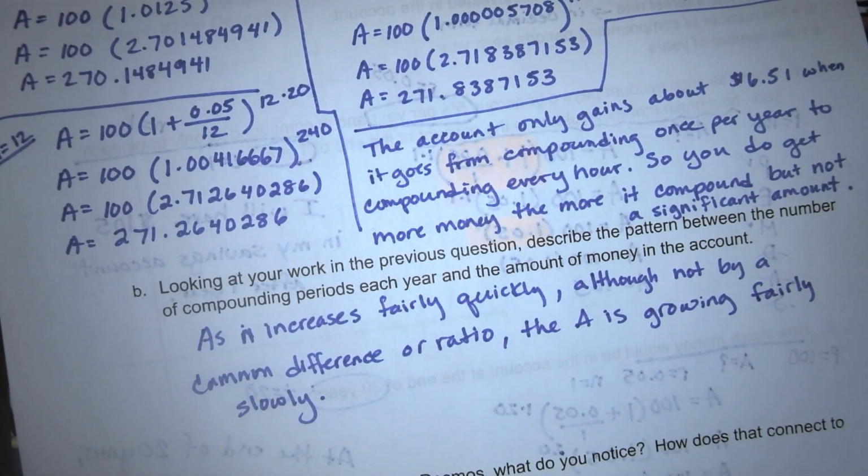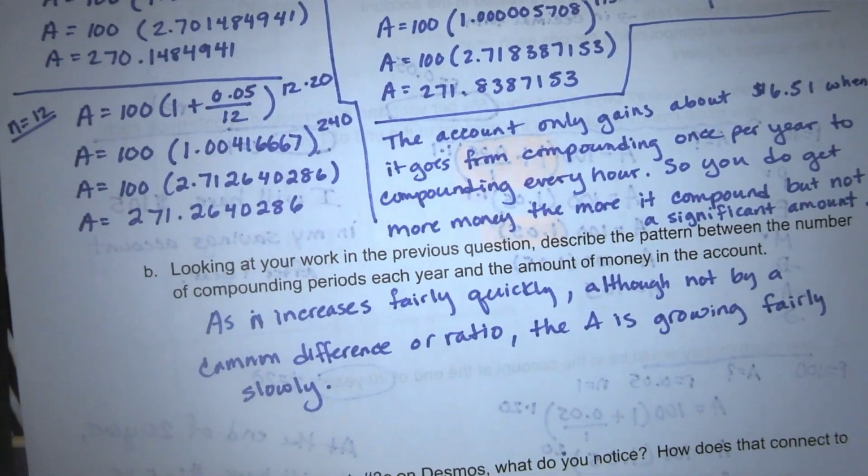And that's what happens when we're looking at this kind of exponential equation. We have an exponent in our formula, so it's an exponential growth.